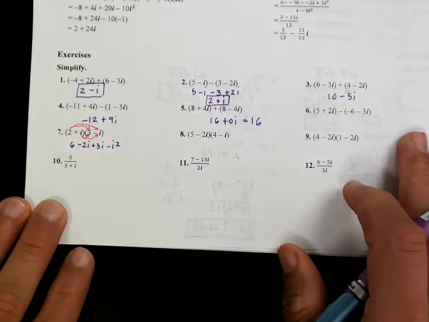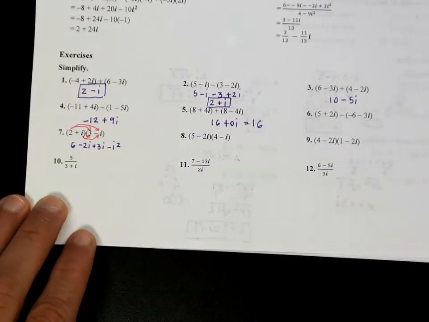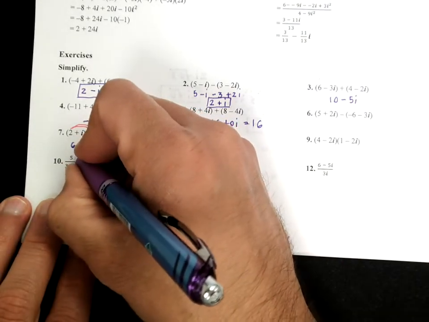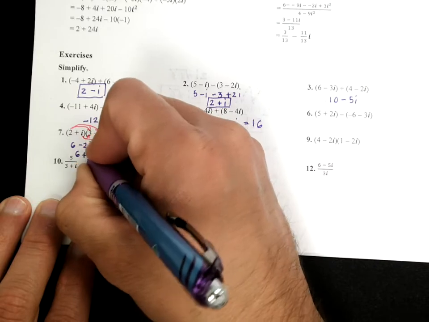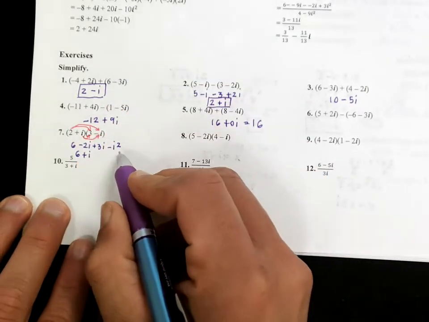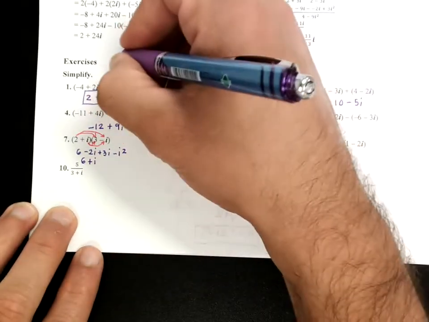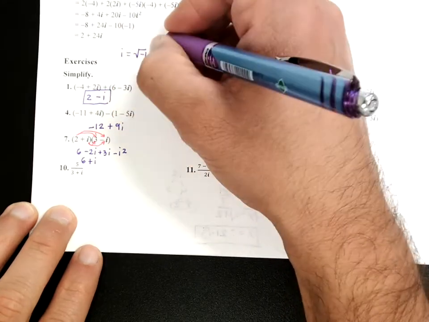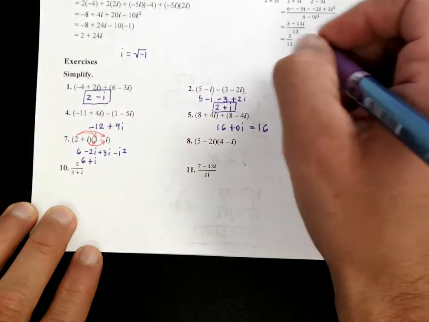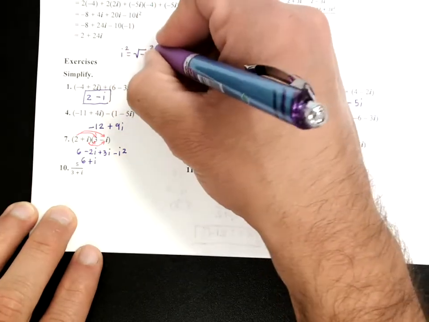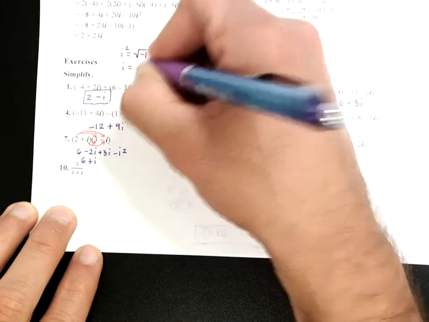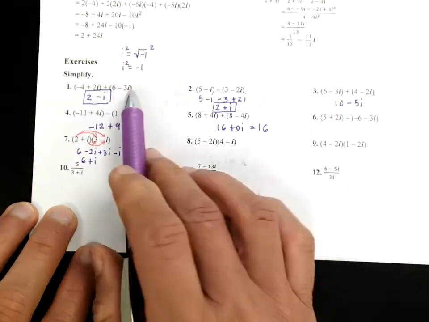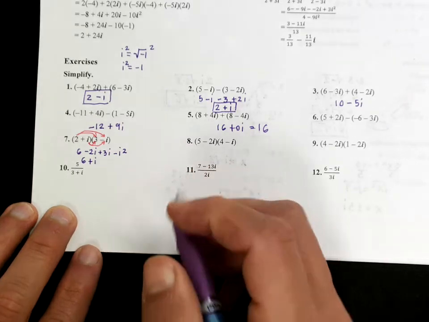Okay. Now we're going to add like terms before we move on. So when we add like terms, this would give us 6 plus i. Now this right here, remember that i squared, and I'm going to write this over here in case you don't remember. i is the square root of negative 1. So i squared would mean that I would square both of these, if you will, and I would get i squared is equal to negative 1. So by definition, i squared is negative 1.